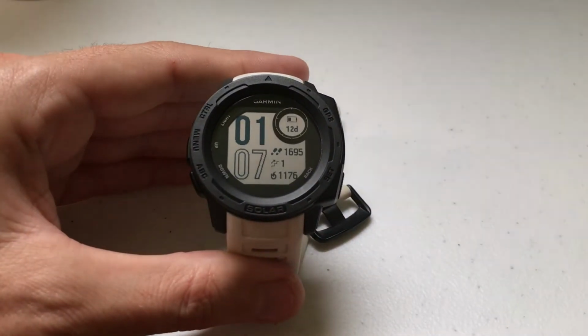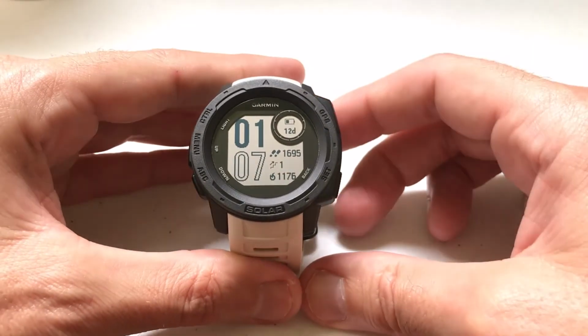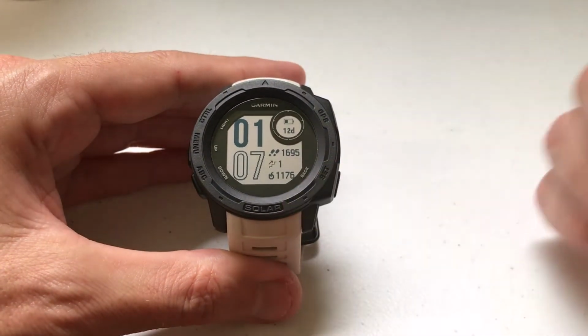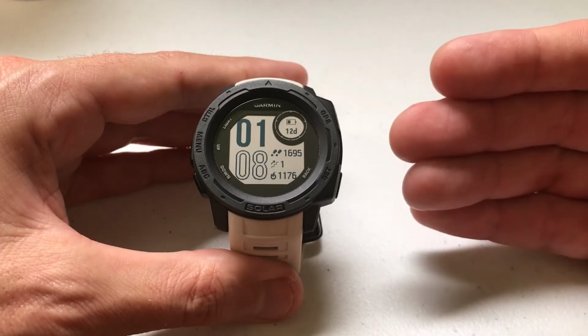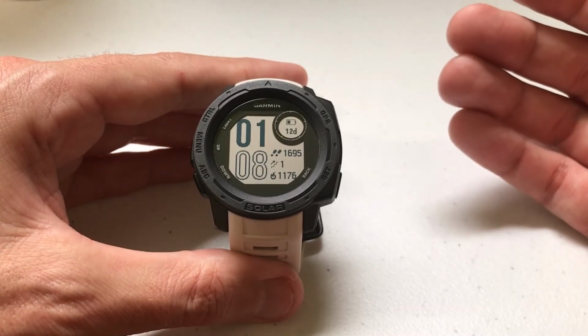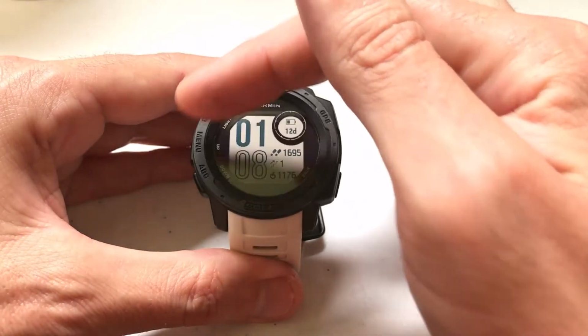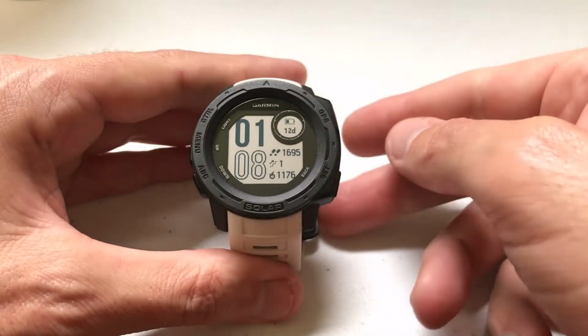Today I'm going to be doing a quick video to walk you through the My Day widget on your Garmin Instinct watch. Now I'm using the Garmin Instinct Solar. It doesn't matter if you're using one of the solar models or non-solar models. The My Day widget is available for all of them. I'm also using the watch as delivered from Garmin. I haven't made any adjustments to any of the hotkeys.